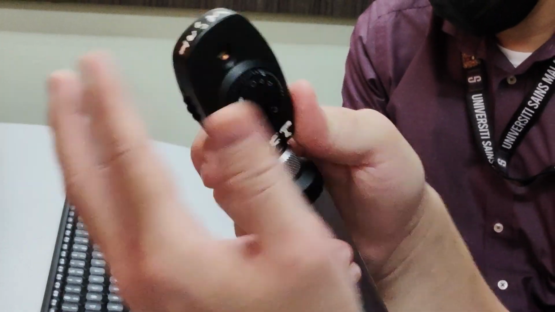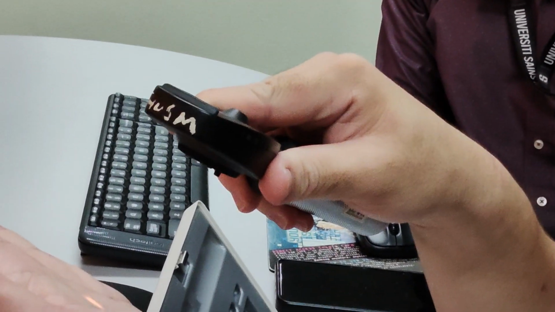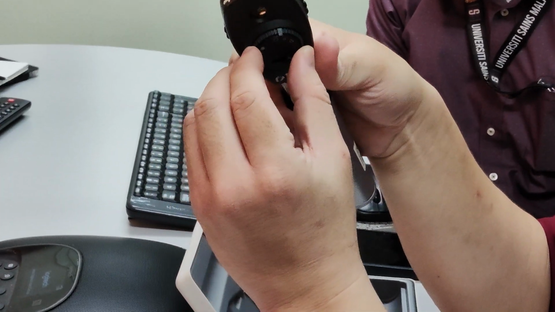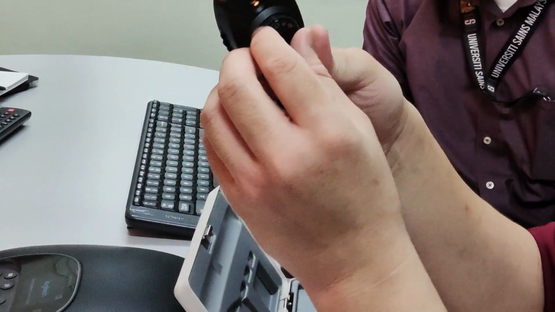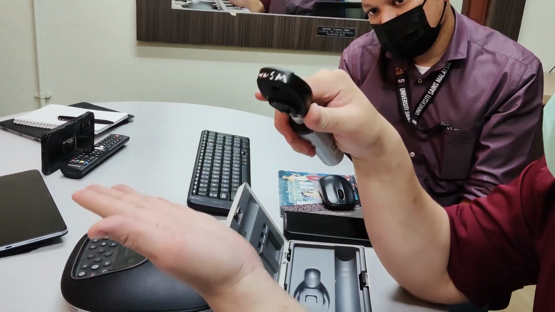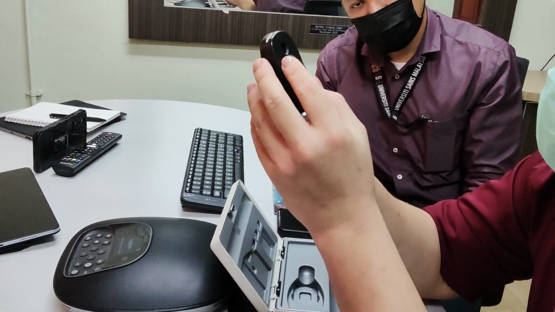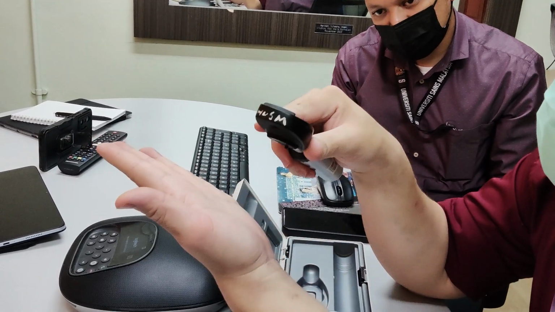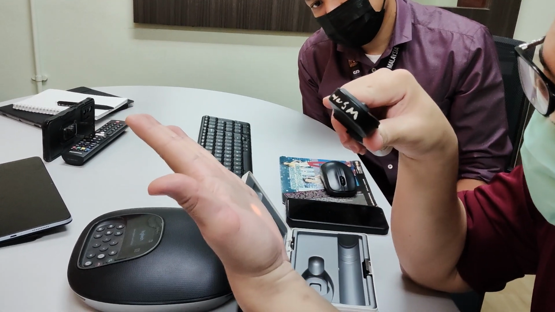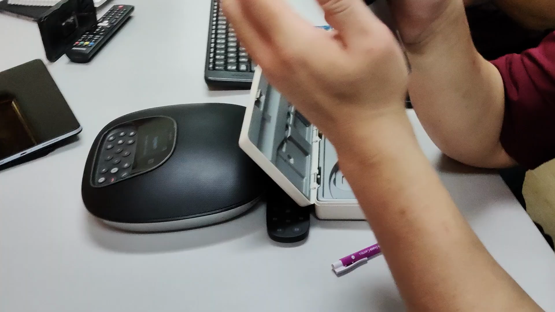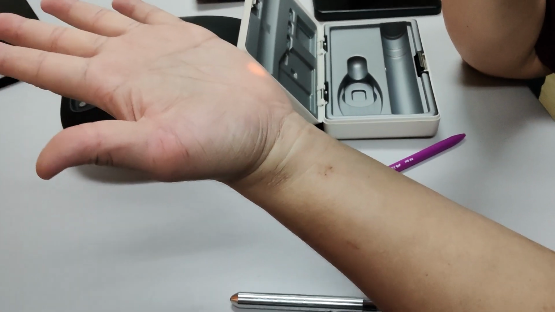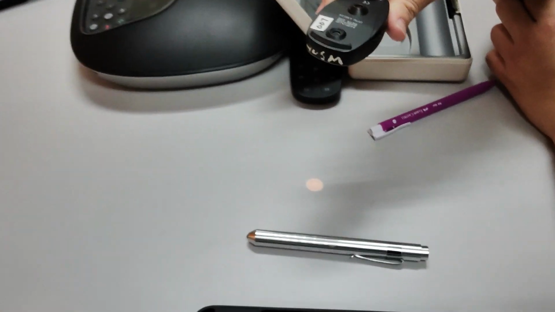Then you see a smaller light beam, smaller, larger. Then this is the half light. This is the blue, cobalt blue light. This is the grid. Can you see the grid? Yes, there is a grid. This is the slit.